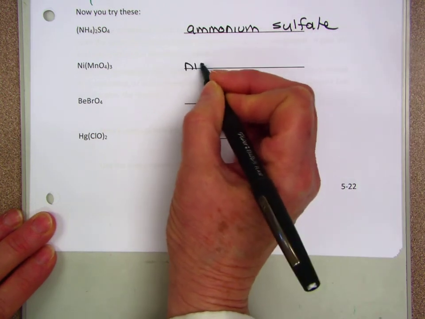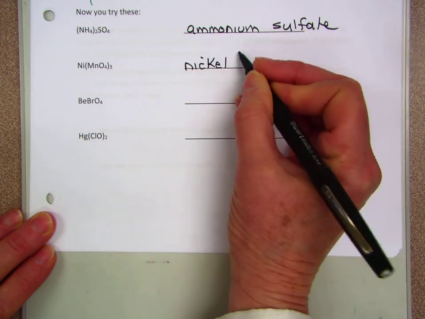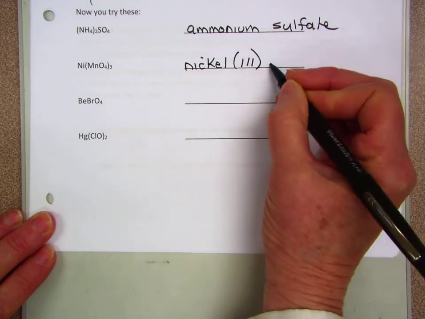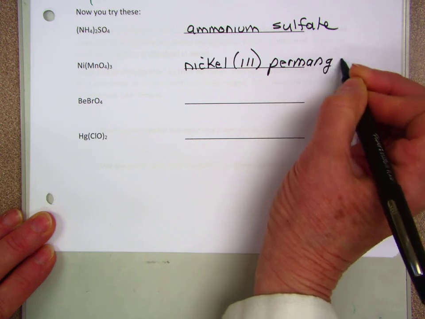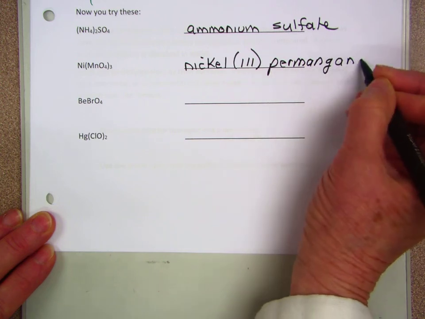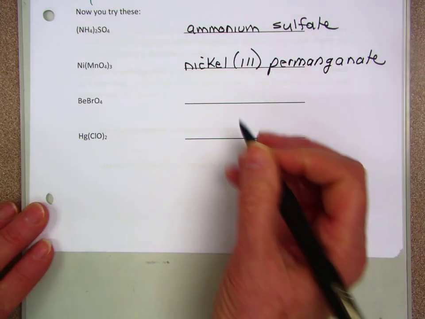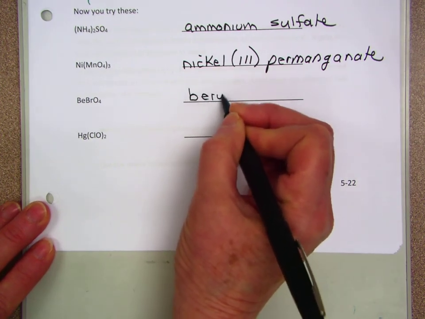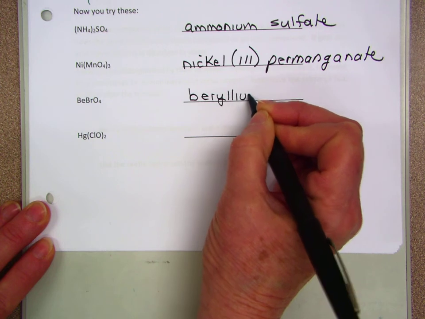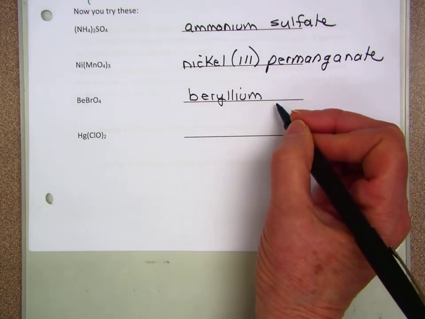That's right. You sounded like you weren't sure. Were you not sure how to pronounce it? You scared me, so I wasn't sure. Okay. Nickel 3 permanganate. It's beryllium. I want to say it's bromate, but not positive. You're close. Bromite. Nope. What is it, class?